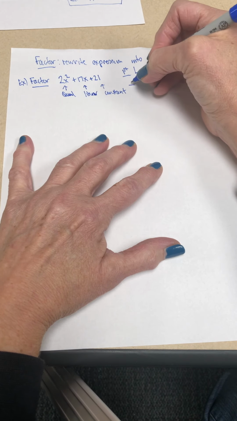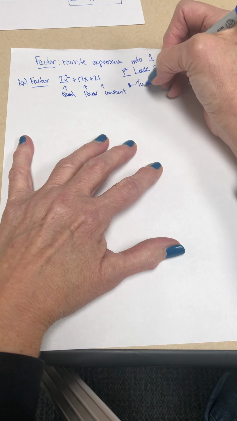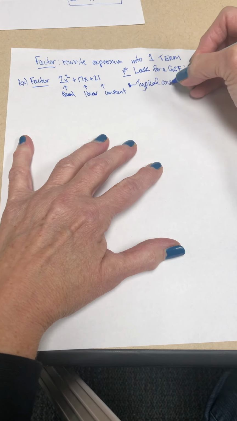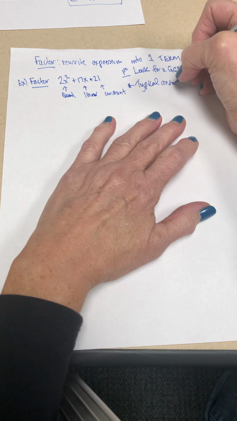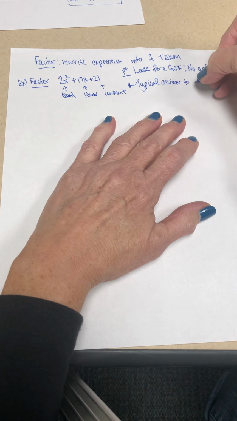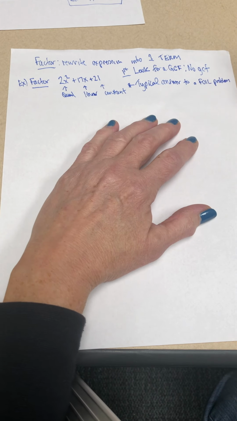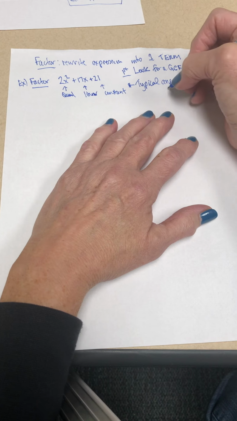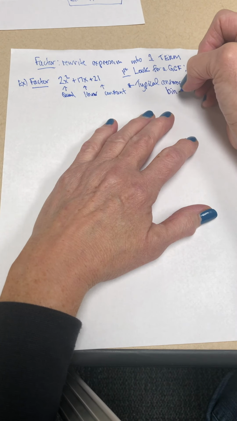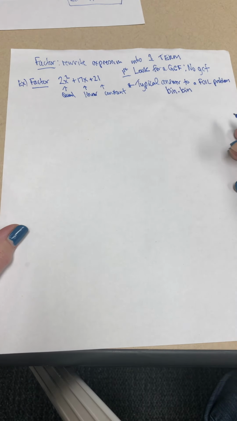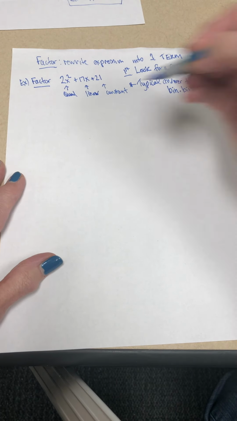This is a typical answer to a FOIL problem. So maybe this came from foiling something. Well, if I foiled something, that means my multiplication problem was a binomial times a binomial.